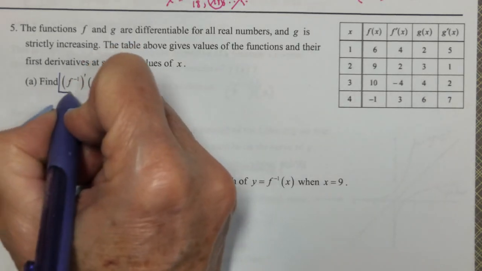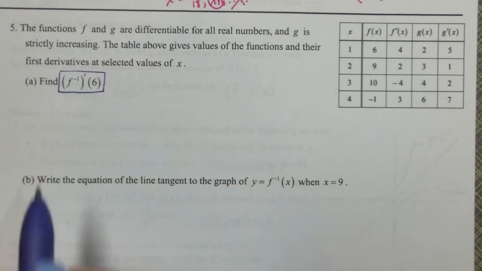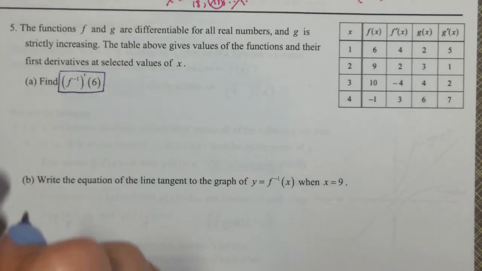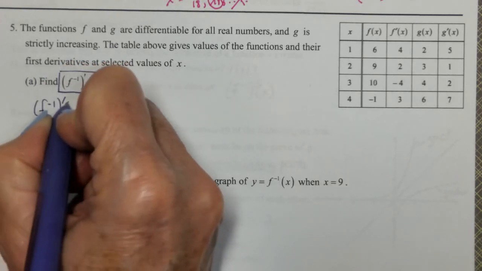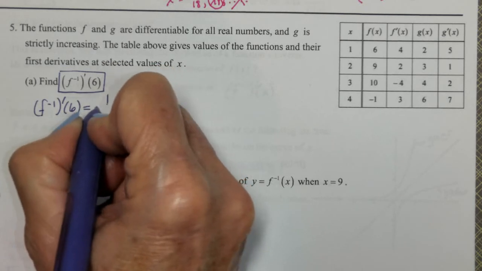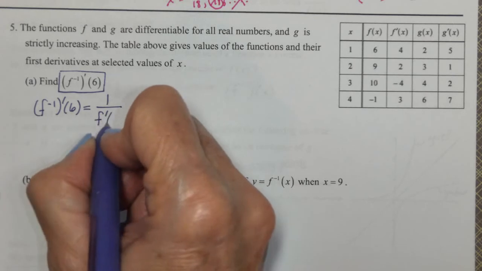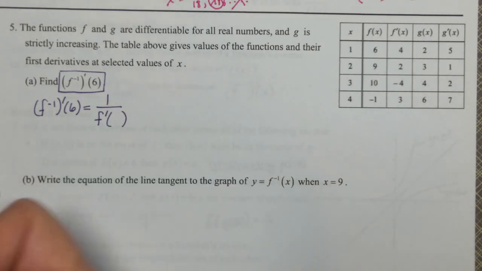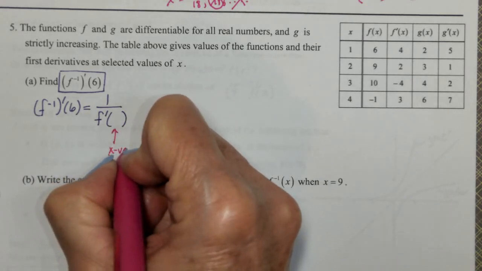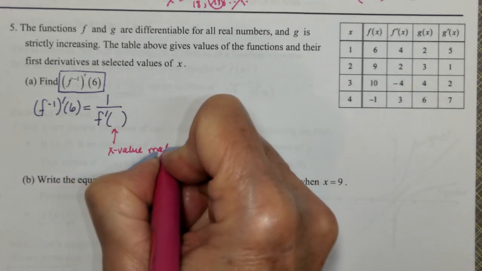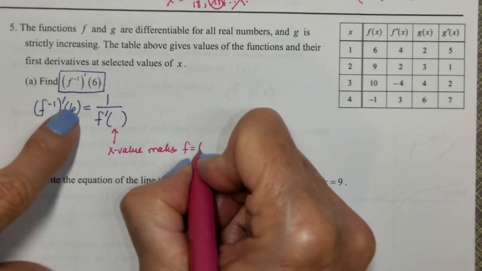Part A, find the derivative of f inverse at 6. Well, the derivative of f inverse at 6 is 1 over the derivative of f at its x value that makes y 6. I'm going to write that down. This x value makes y, or f, be 6.